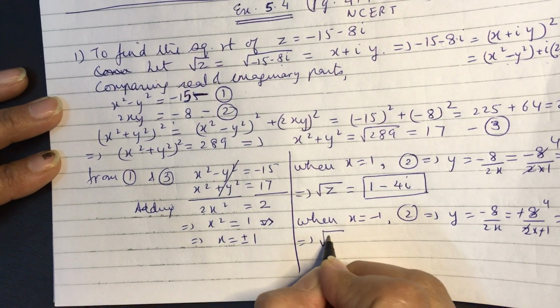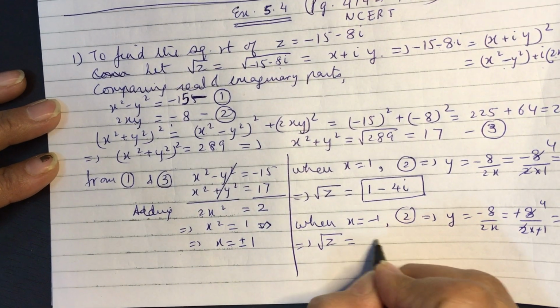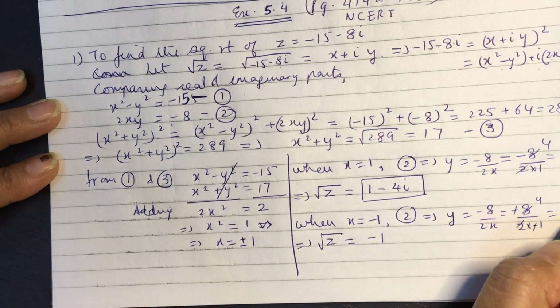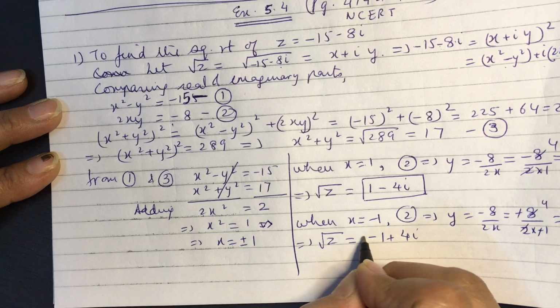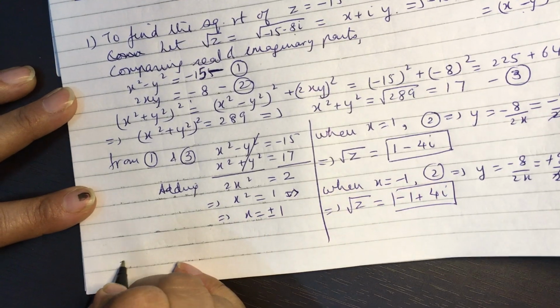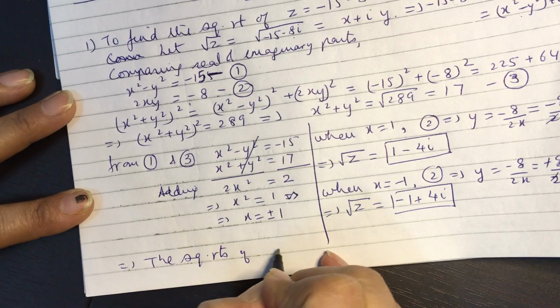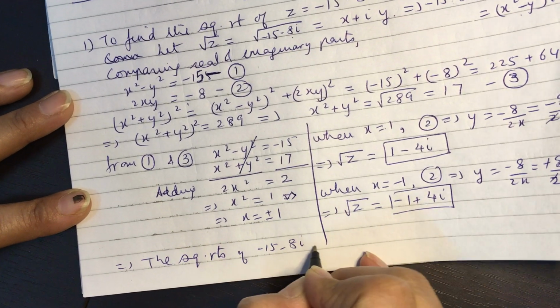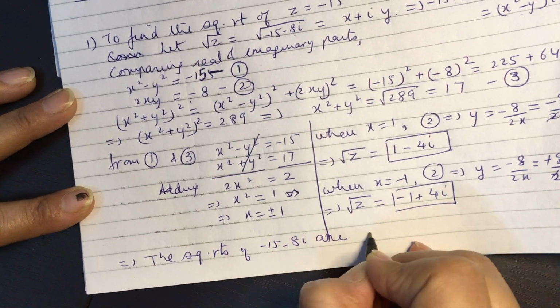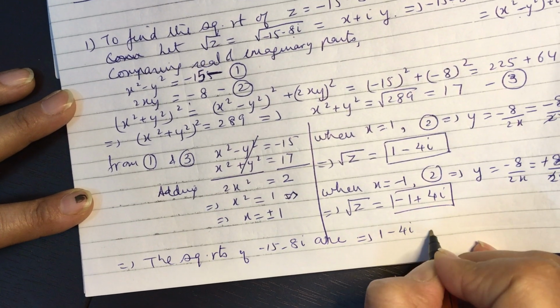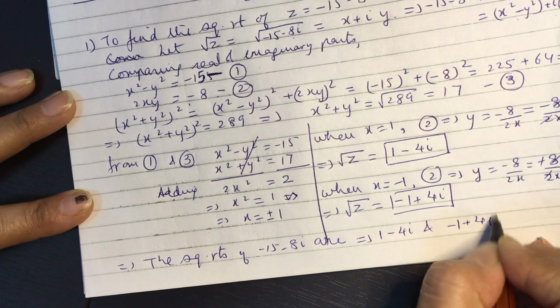So this gives us another value of the square root of z as x is −1 and y is 4, so −1 + 4i. It implies that the square roots of −15 − 8i are 1 − 4i and −1 + 4i.